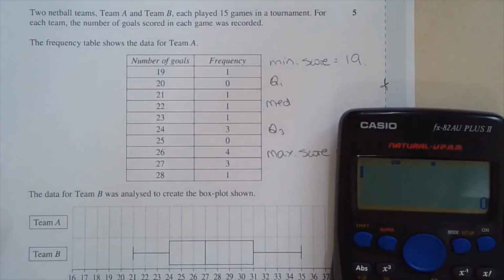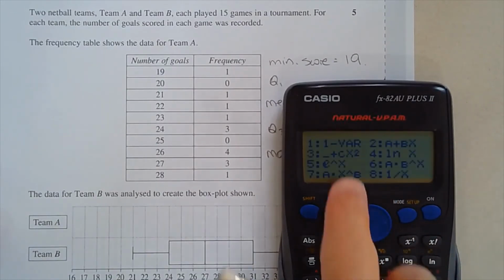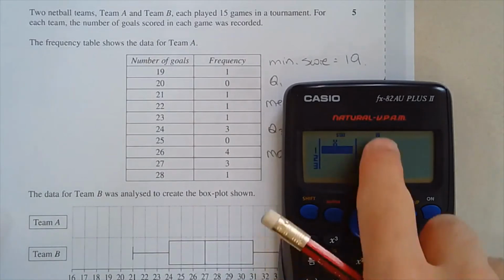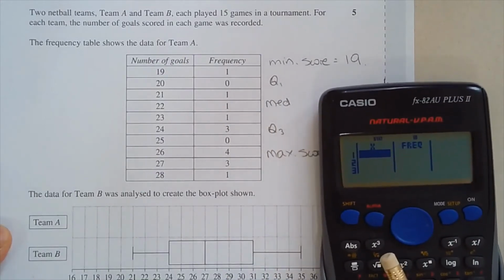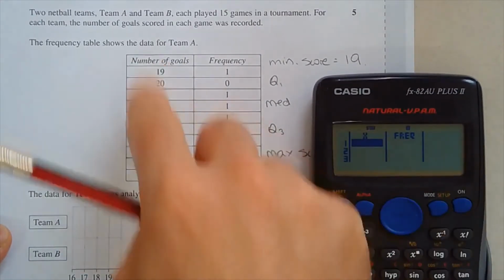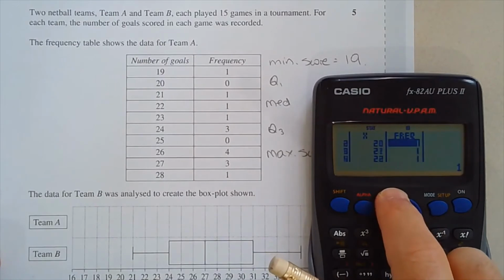So first thing we're going to do is put our calculator into stat mode. So mode 2 and then 1 var. Now notice that we need a frequency column. So shift, mode setup, scroll down, STAT number 3 and then frequency on. Right, now let's enter in the data. I'm going to enter in one column at a time. So 19, 20, 21, 22, 23, 24, 25, 26, 27, 28. So they're the scores. Let's enter in now the frequencies associated with those scores.